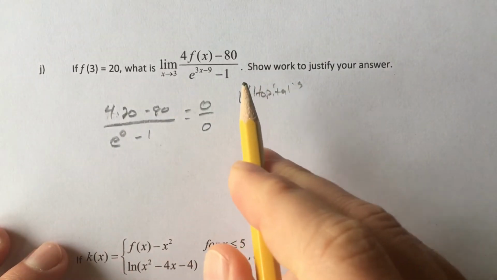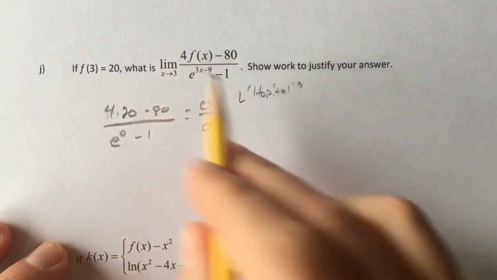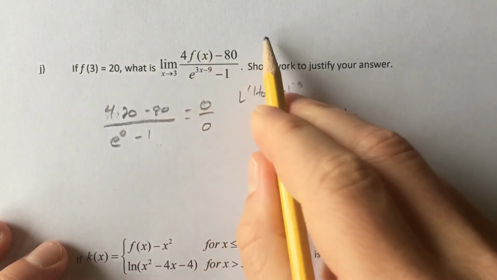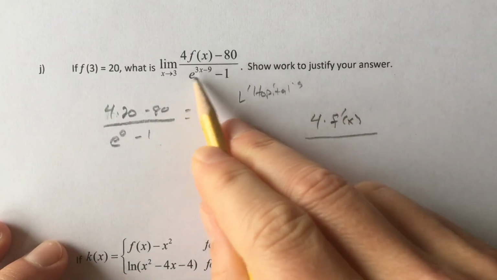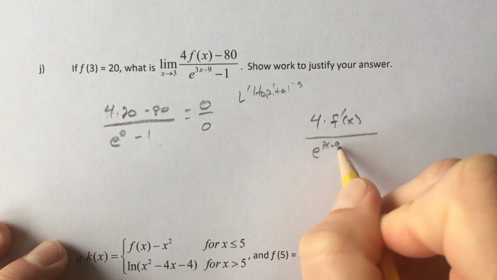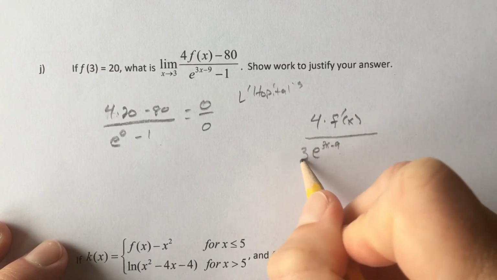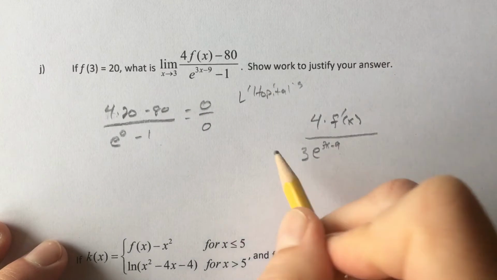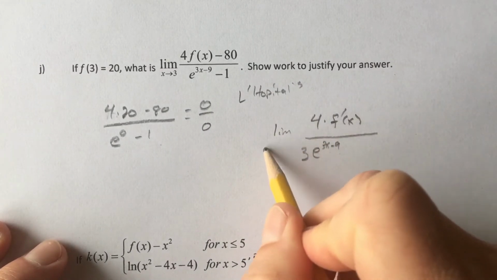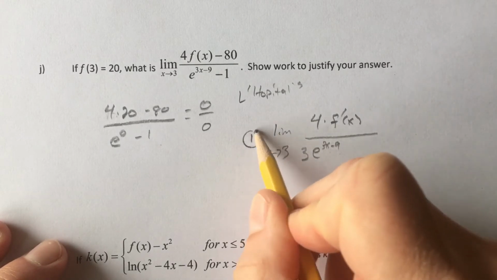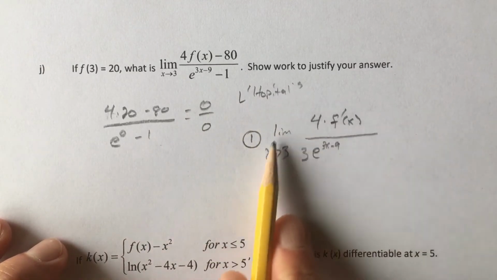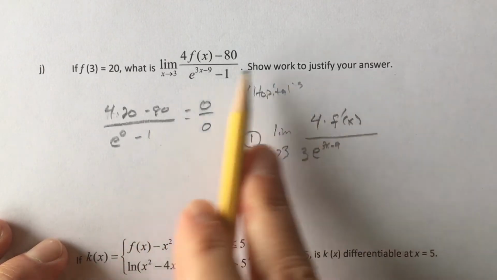And so what we want to do on L'Hopital is take the derivative of the top. The derivative of the top would be 4 times f prime of x. 80 would go away. And the derivative of the bottom would be the e repeated times the derivative of the exponent, which is 3. I'm going to put that 3 in the front, and the negative 1 is going to go away. So this is our derivative of the top, derivative of the bottom, and we're going to try it again. So I believe they give you a point for showing the 0 over 0, writing L'Hopital's, and then doing it correctly. Okay, 1 point for all of that.